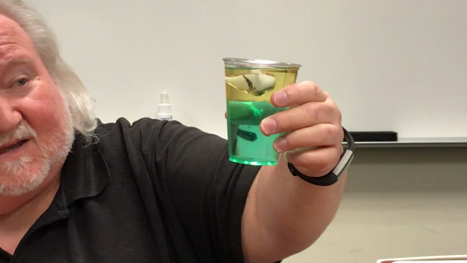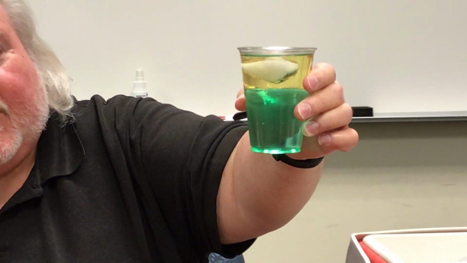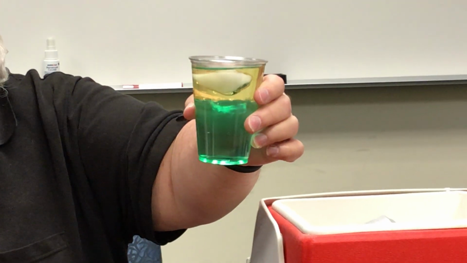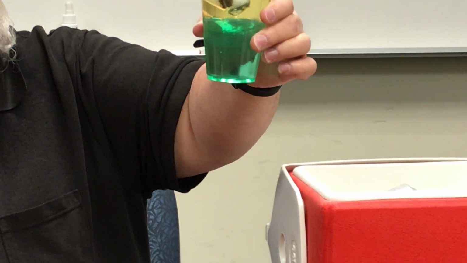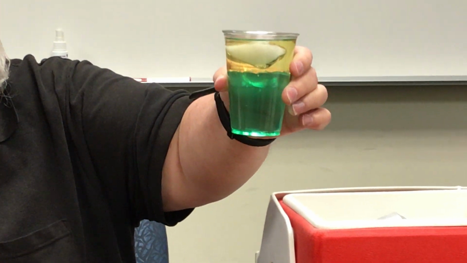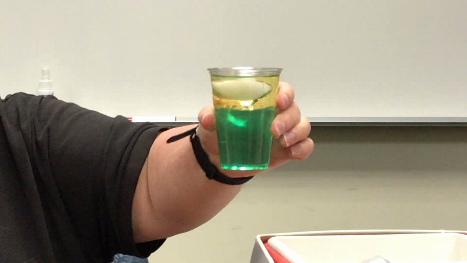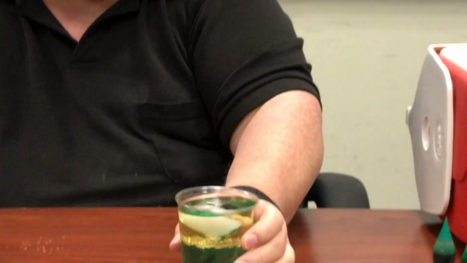Well, it's not sinking all the way like it should. Some of you may have predicted that the ice is going to go through the oil and float on top of the water. Unfortunately, there's a bubble of oil stuck to the ice cube. And I don't know if you can see that or not. It's not allowing it to go all the way down to the bottom.